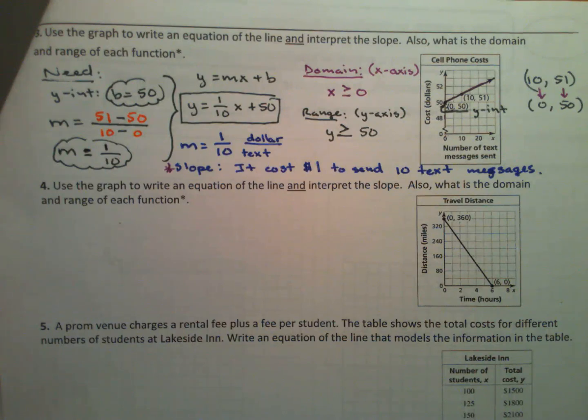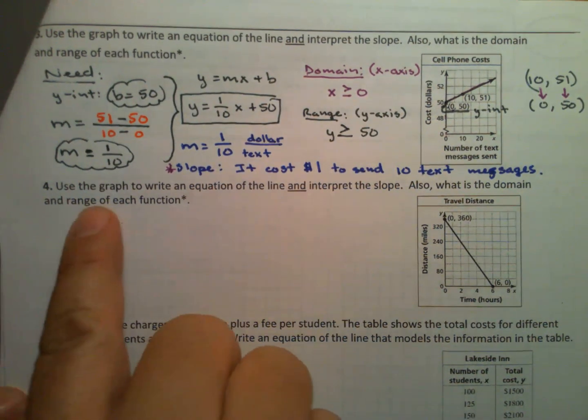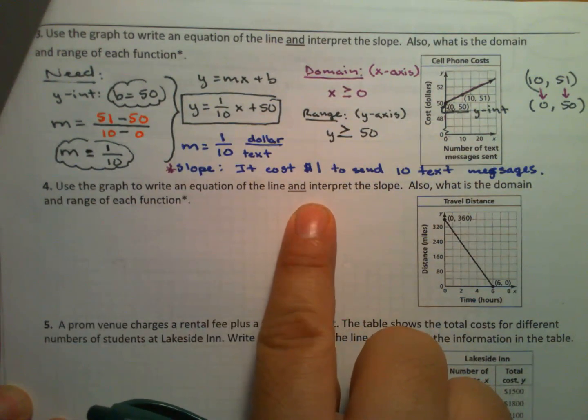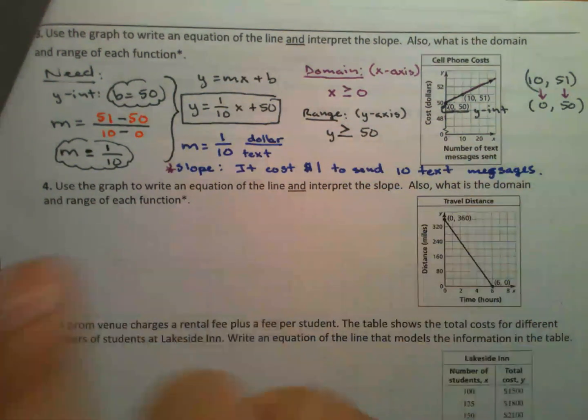Okay, let's try it again. So I'm looking at number 4. Use the graph to write an equation of the line, interpret the slope, and tell me the domain and range.